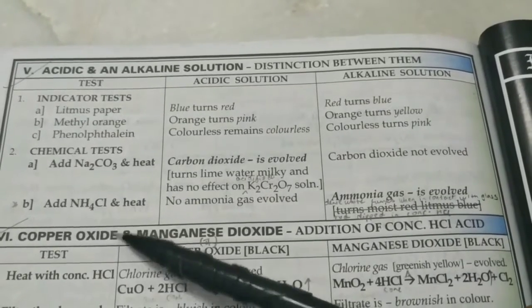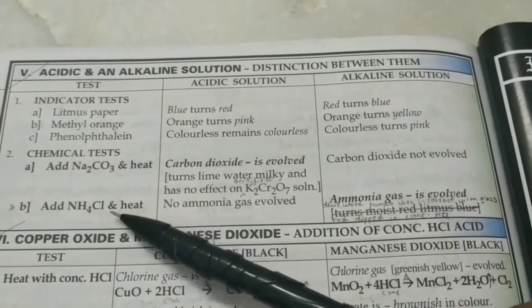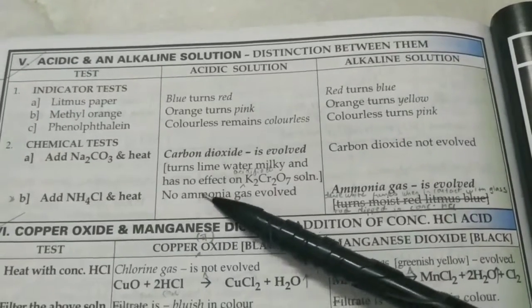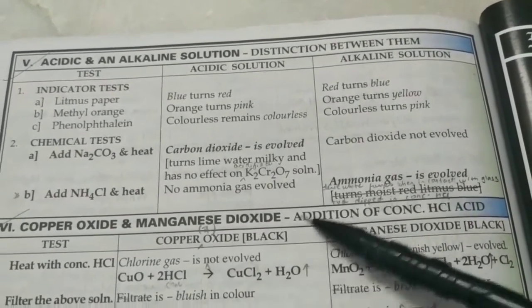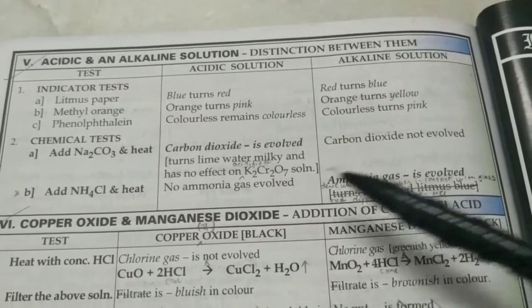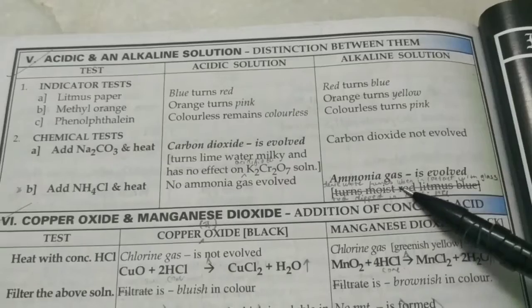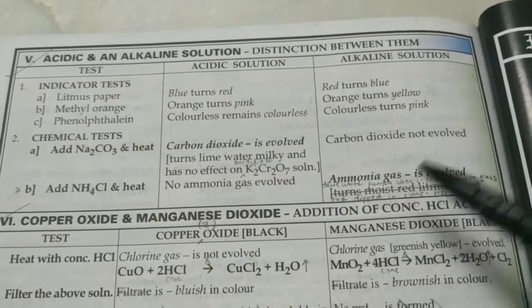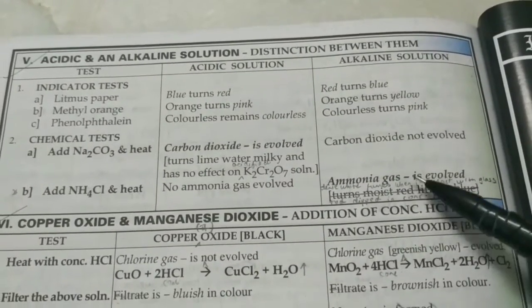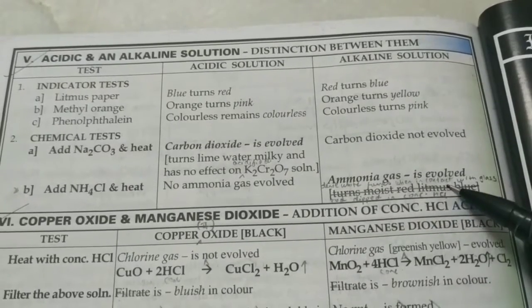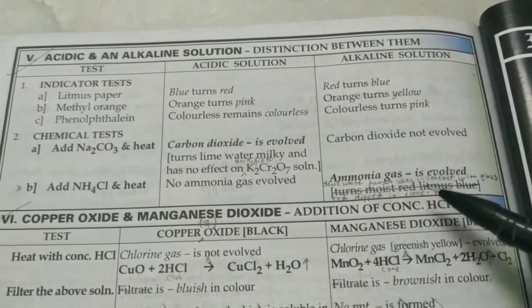One more thing we can do is we can add ammonium chloride and heat. So any one test is sufficient. If we add ammonium chloride and heat, again, acidic solution will have no effect on this. That is, we won't see any observation. But here, if you remember, ammonium chloride does react with alkaline solution to give you ammonia gas. But how will you know that ammonia gas is being evolved? Well, you will see a colorless gas being released which gives you dense white fumes when a glass rod dipped in conc HCl is brought near it. That is a test for ammonia gas.